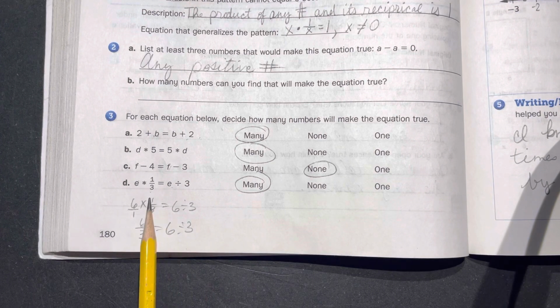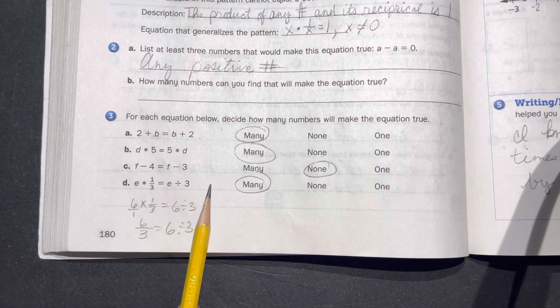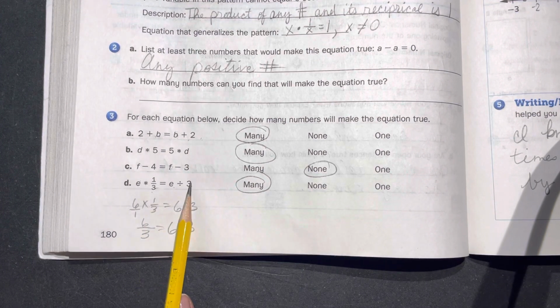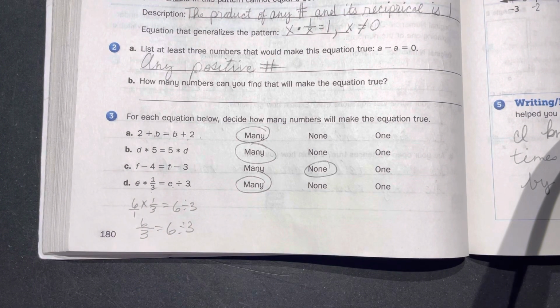It goes the same with any number. It could be 1/5, and this could be divided by 5. Could be 1/7, and this could be divided by 7. It's the same thing you're doing when you're multiplying by a unit fraction or dividing by the whole number. Okay? All right.